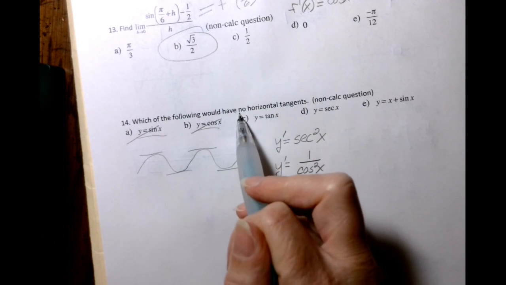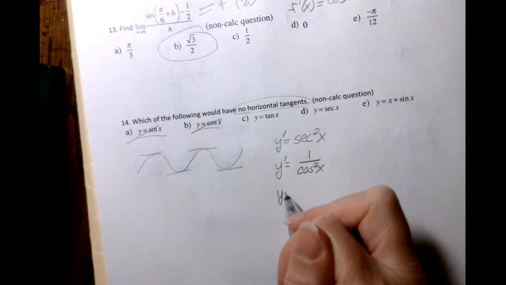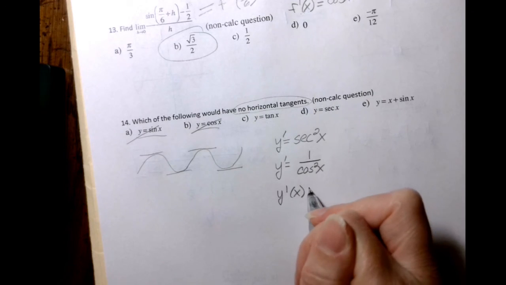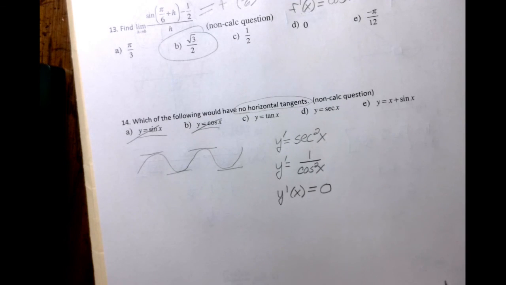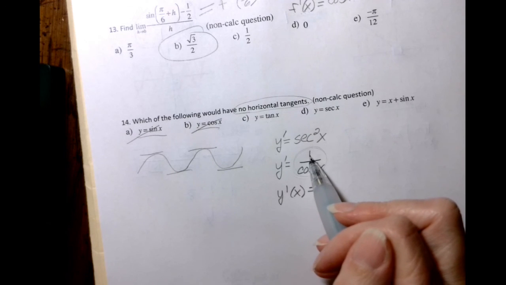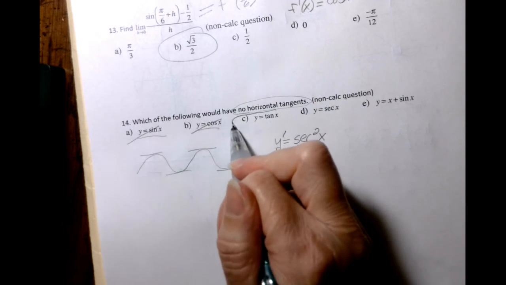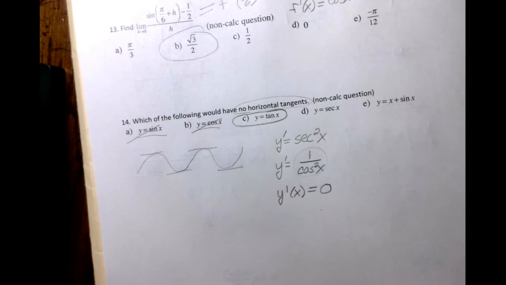In order for a graph to have a horizontal tangent, that means y prime at some x value has to equal 0. Well, if I look at my derivative here, I have a 1. I can never make the numerator equal to 0. So this graph would not have any horizontal tangents.